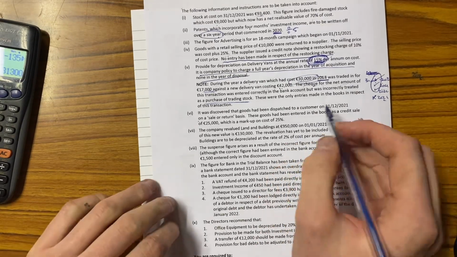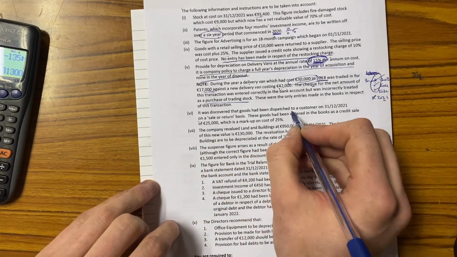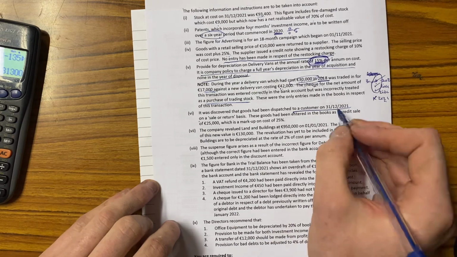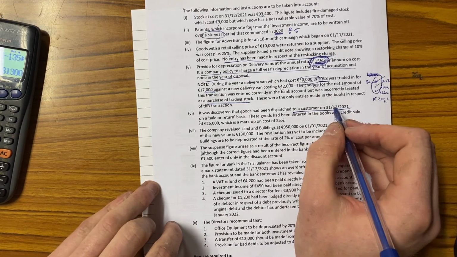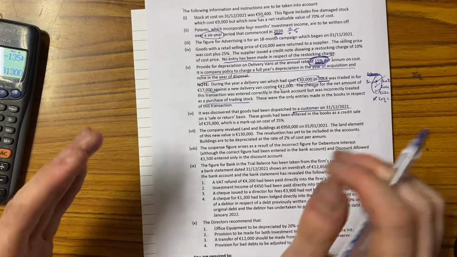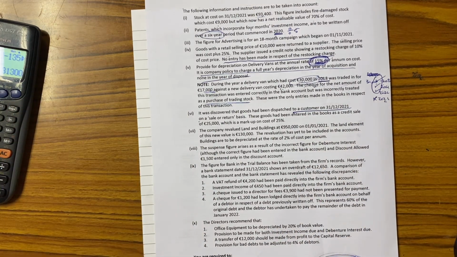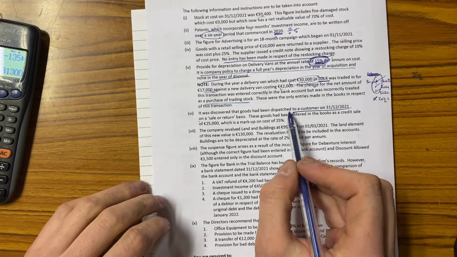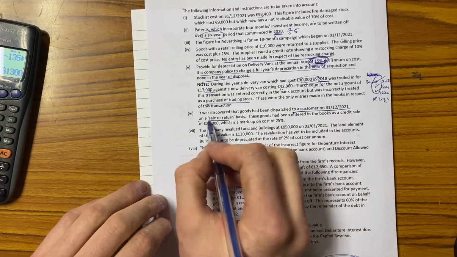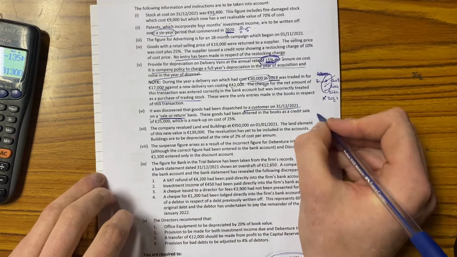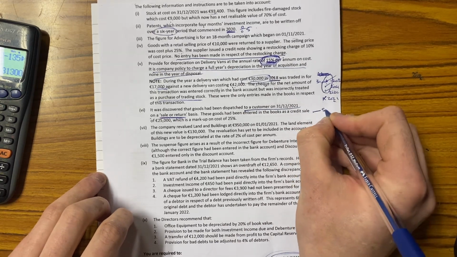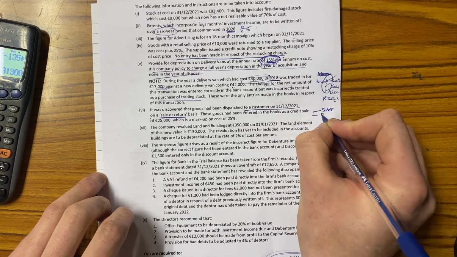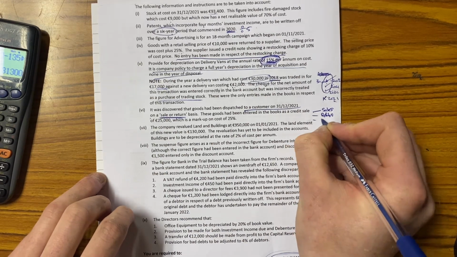So it has been discovered that goods had been dispatched to a customer on the 31st of the 12th. So the transaction had happened on the 31st of the 12th, because it was a sale or return basis. So what you have to think of here is, I sold goods. If I sold them, what would have been affected was sales, debtors, and closing stock.